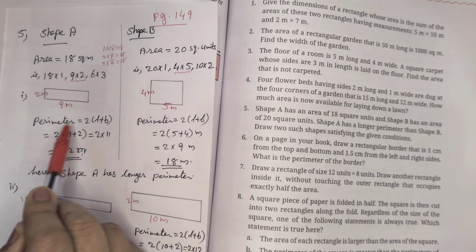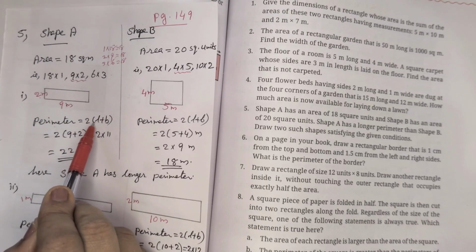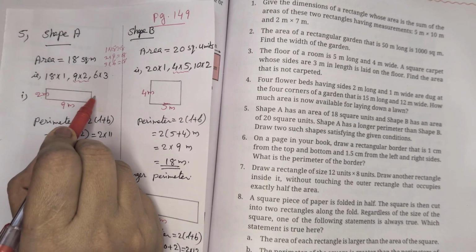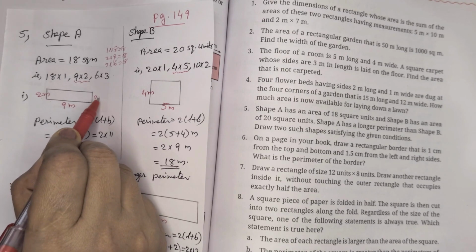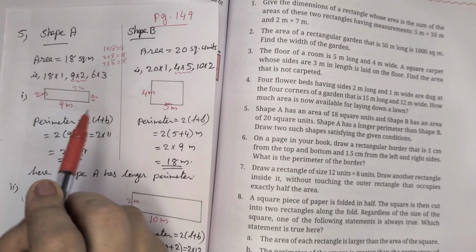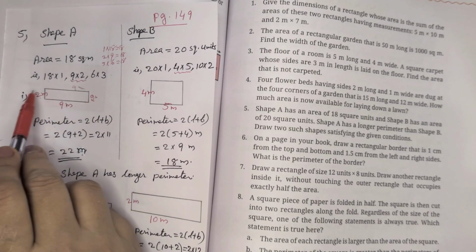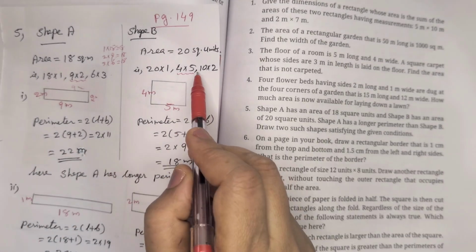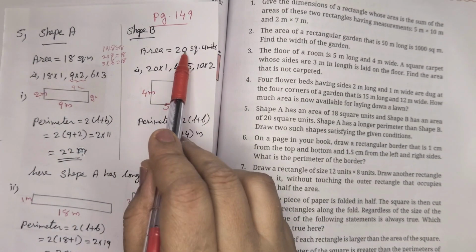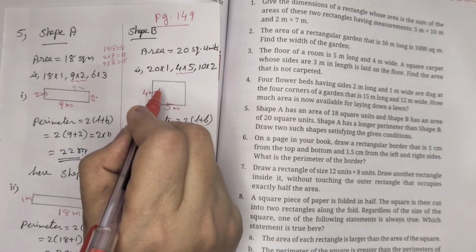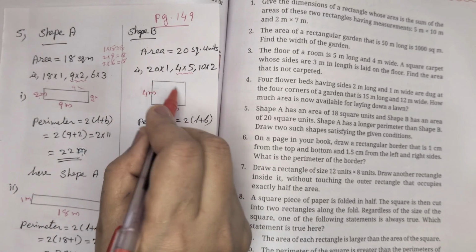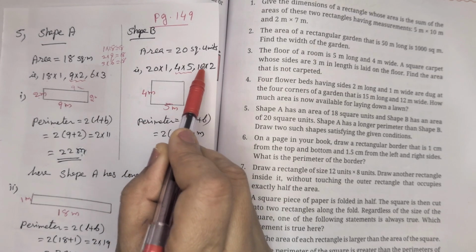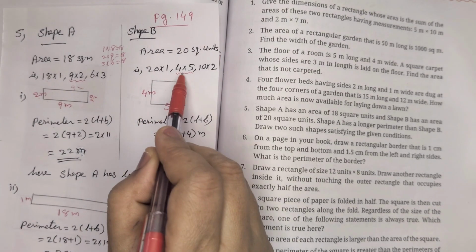Then perimeter of a rectangle is 2 into (L plus B), or add all the four sides. This is 2 meter, this one is 9 meter. So 9 plus 2, 11, 11 into 2, 22 meter. If we take 4 into 5 in the case of 20, where area is given as 20, the factors of 20 we can take as 20 into 1, 4 into 5, 10 into 2. And consider this one.